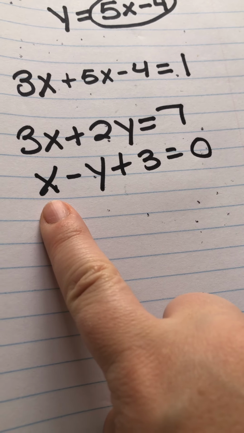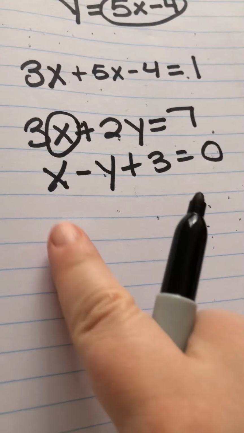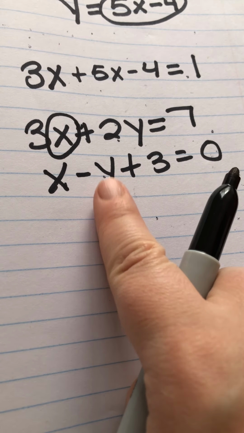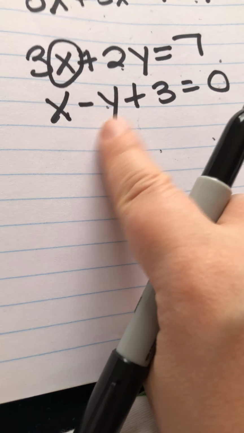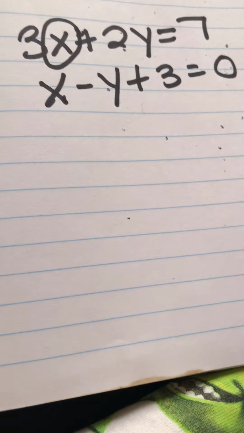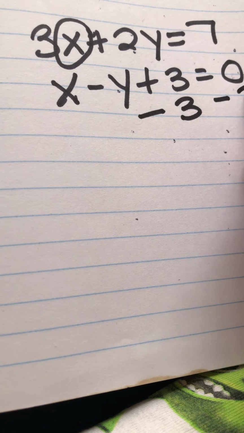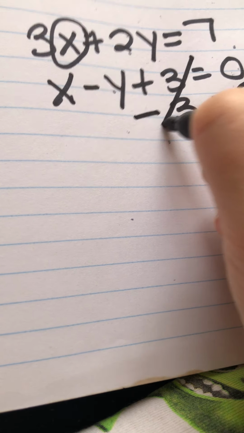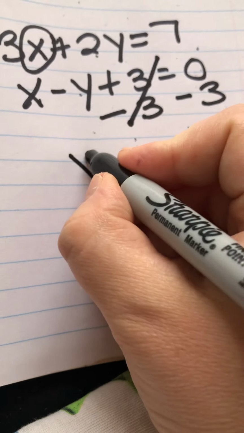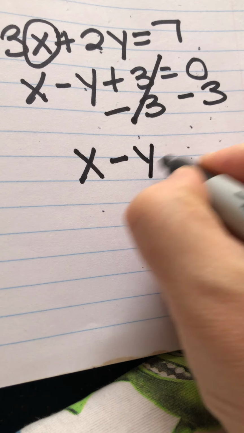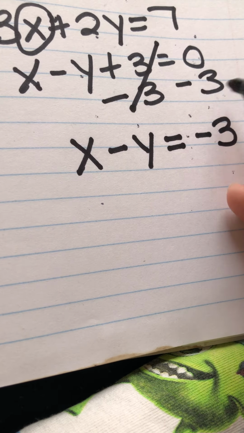In order for me to get x by itself so that I can plug that value into this x, I need to get rid of two things. I need to get rid of the y, and I need to get rid of the 3. It really doesn't matter which one first. I'm going to get rid of the 3 first. So I'm going to move my 3 over by subtracting it. It will cancel here, and over here I'll have 0 minus 3. So my equation will now look like this: x minus y is equal to negative 3, because 0 minus 3 is negative 3.